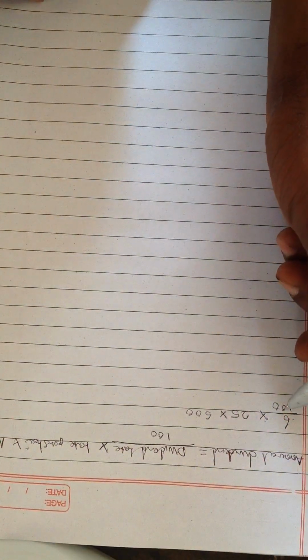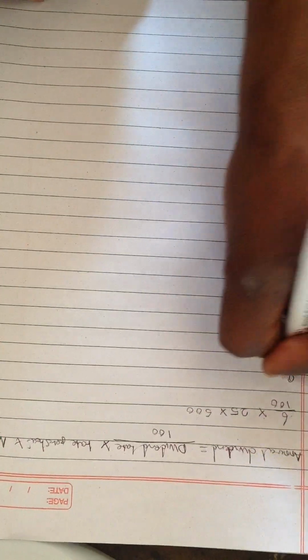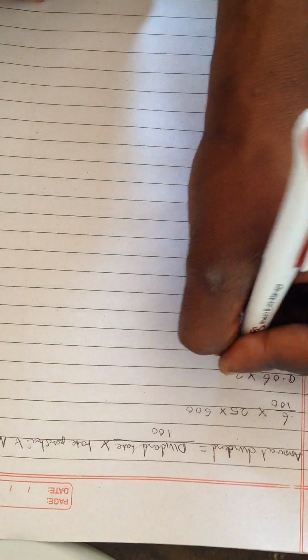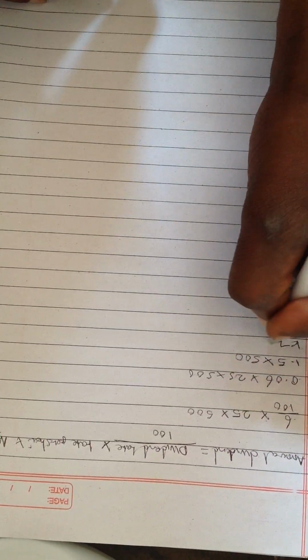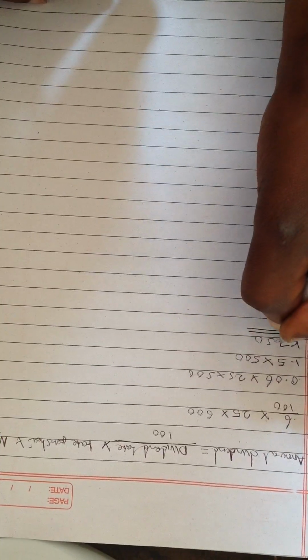So now here I'll make this in decimal points. 100 into 6, I will have 0.06. I multiply by 25, I multiply by 500. If I multiply 0.06 times 25, I have 1.5. That video on doubling and halving, try to search for it, you will find it. It will help you calculate such questions. So 1.5 times 500, I'll have 750 kwacha. So this will be his annual dividend, the 750 kwacha value.